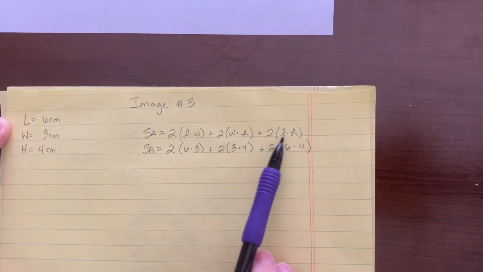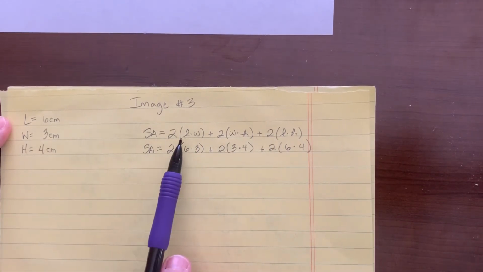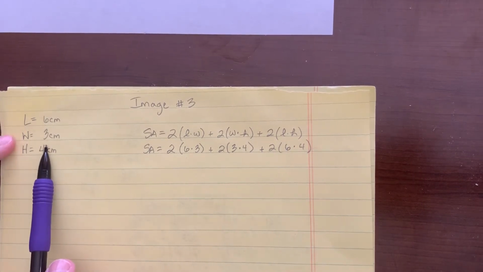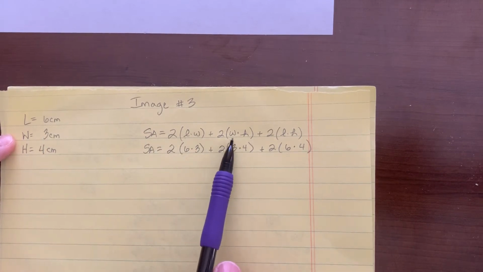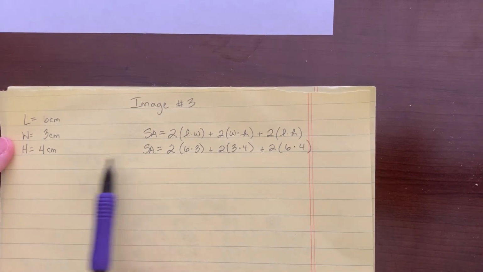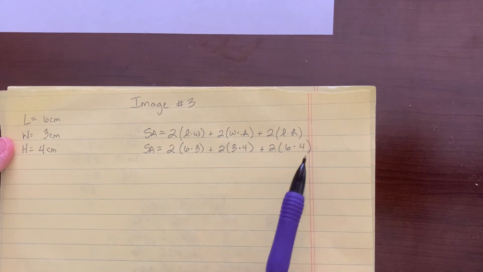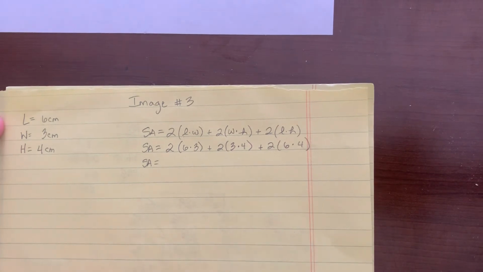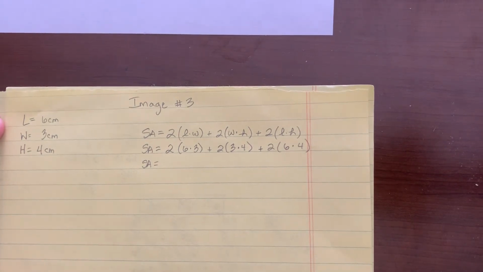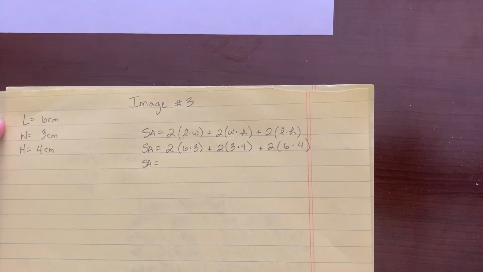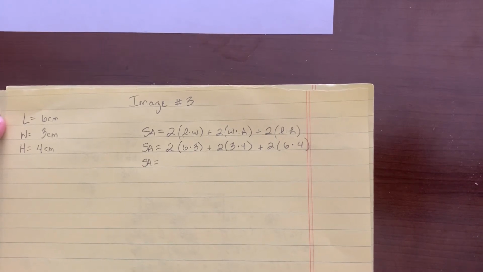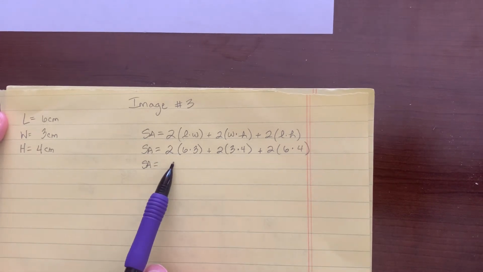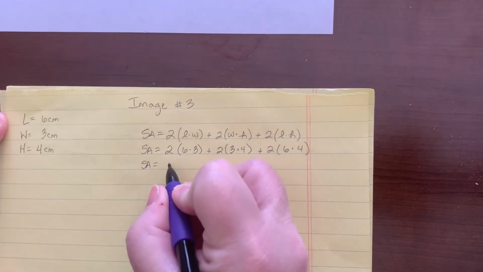Anywhere I saw an L, a W, and an H, I'm going to do a quick check. Make sure that anywhere I had an L, I've got a 6 substituted in. Anywhere I had a W, I have a 3 substituted in. And anywhere I had an H, I've got a 4 substituted in. Don't worry about memorizing this formula so much. Usually when you are given a problem for surface area, they will give you the formula up at the top. So you don't really have to worry about memorizing it as much as you have to worry about substituting these numbers in, and then of course doing the computation correctly.